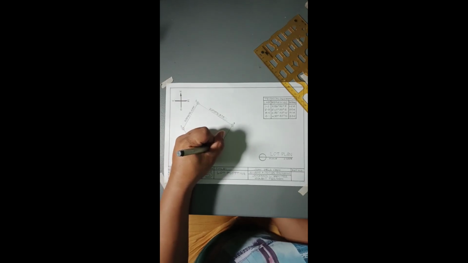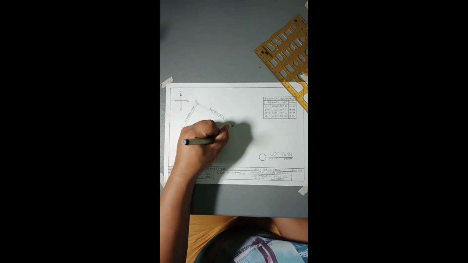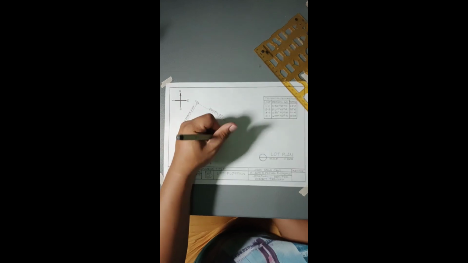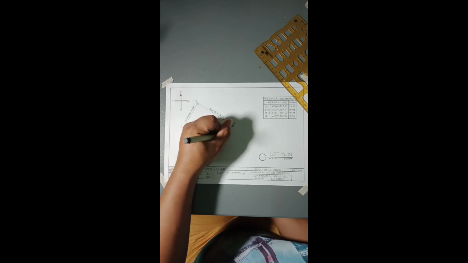Next, south 35 degrees 40 minutes west, comma, 9.1 meters.